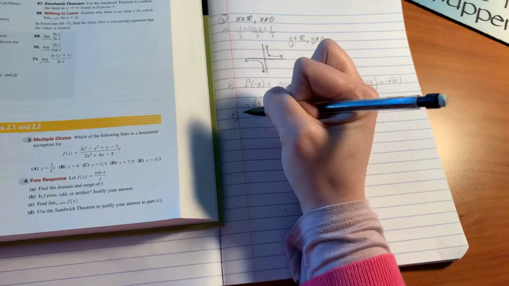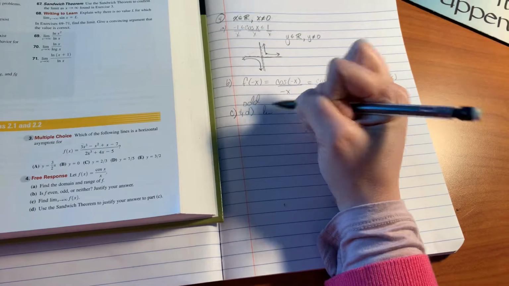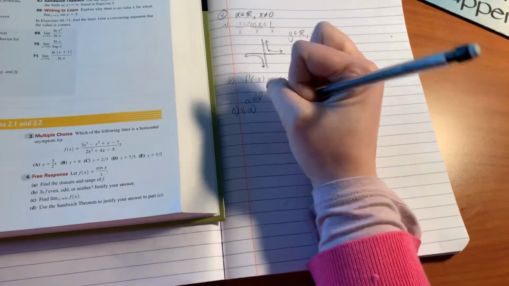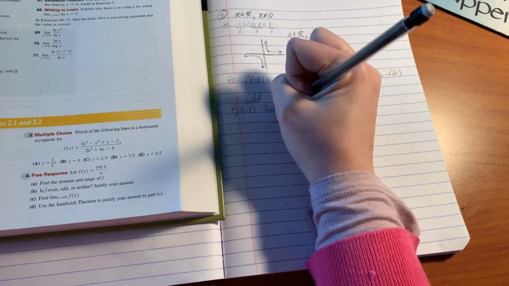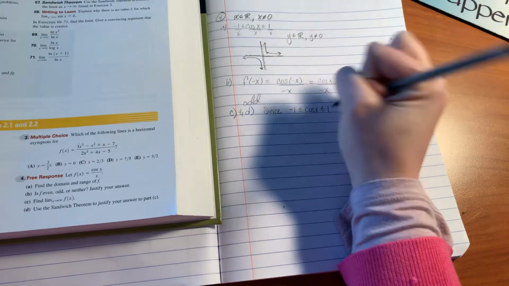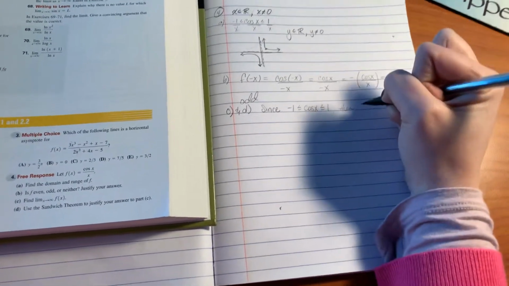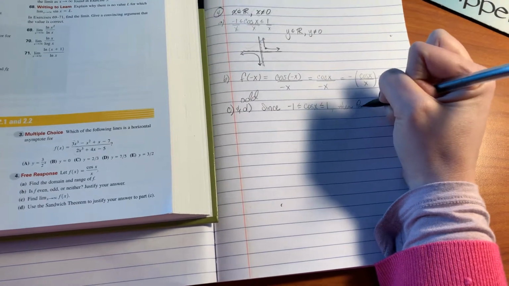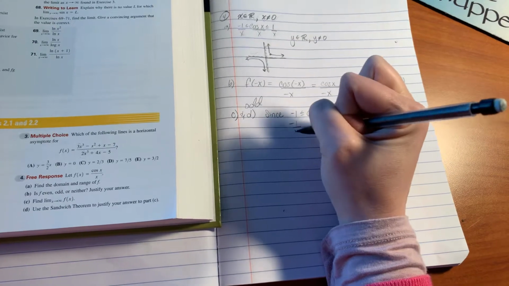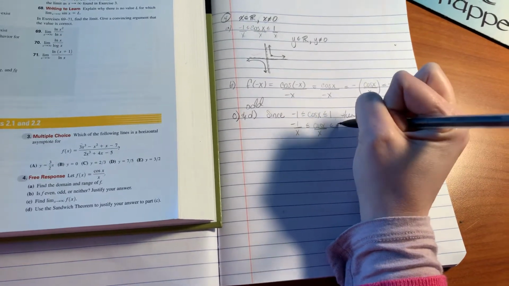So I'm going to do C and D together. It really just makes the most sense. Let's start off and use our words. Since -1 is less than or equal to cosine of x is less than or equal to 1, then for x not equal to 0, -1 over x is less than or equal to cosine of x over x is less than or equal to 1 over x.